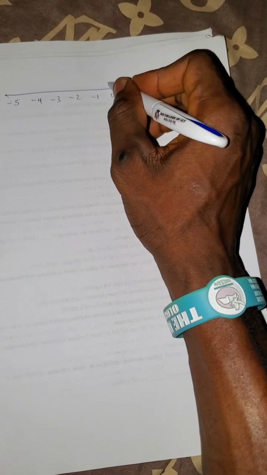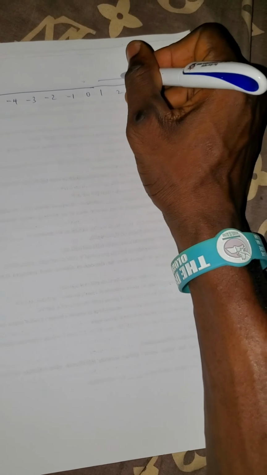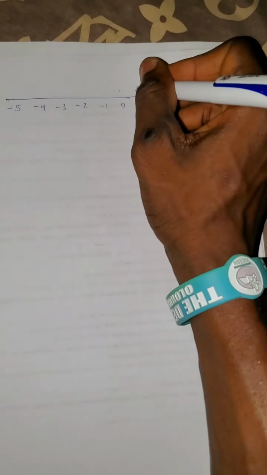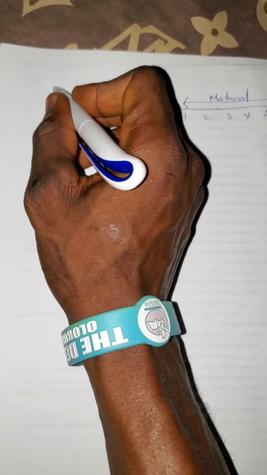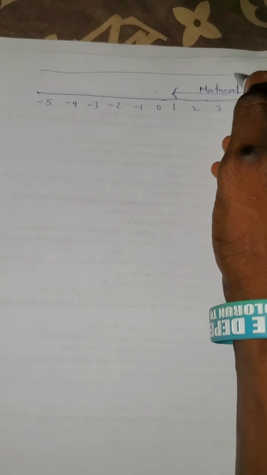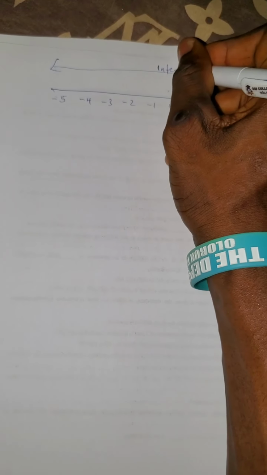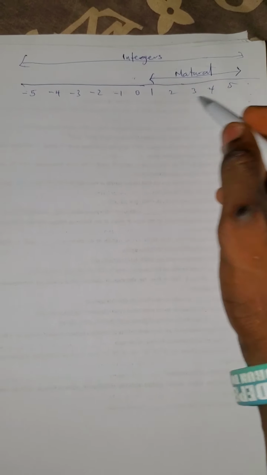The positive side represents the set of natural numbers. Don't forget, as I explained, that natural numbers are positive whole numbers. But the combination of both negative and positive whole numbers here indicates integer numbers. That shows that natural numbers are integer numbers.